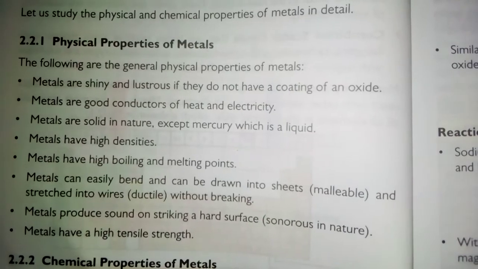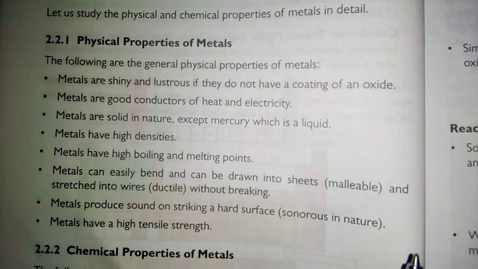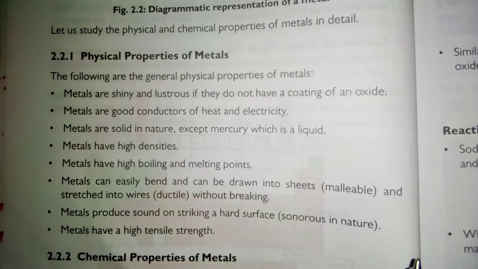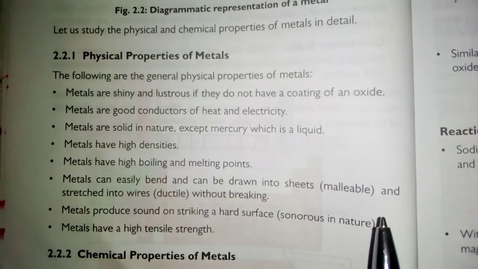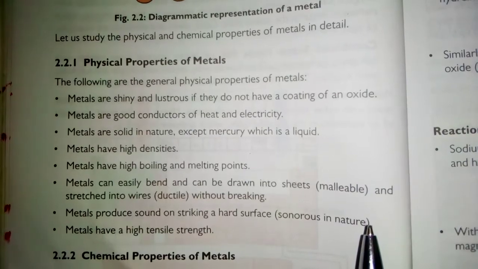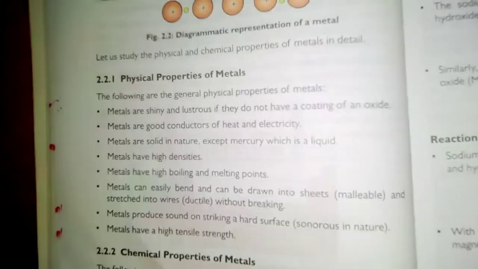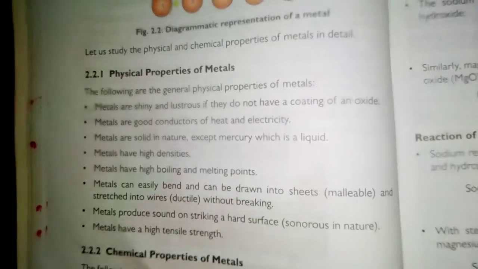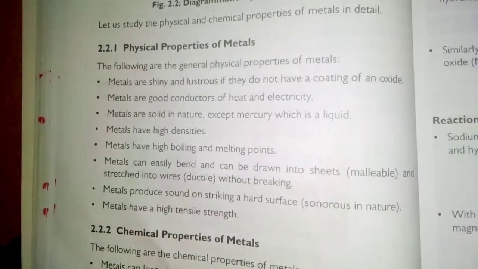Then metals have high densities. Metals have high boiling points and melting points. They are malleable and ductile. Now, malleable means they can easily be shaped into any shape. Then ductile, they can be made into thin wires. Metals produce sound when you strike them. When you hit a metal, there will be a sound that will be produced. These are basically physical properties of metals.